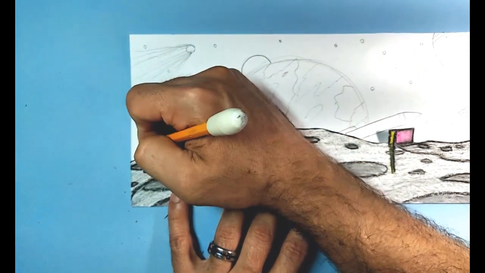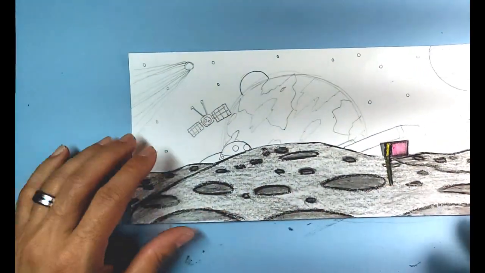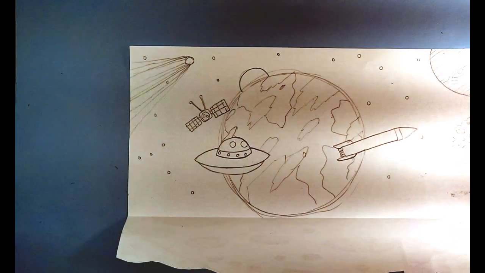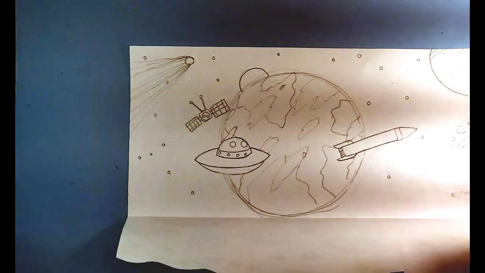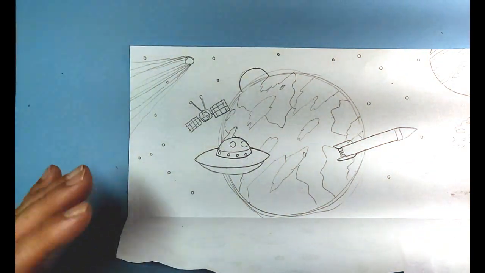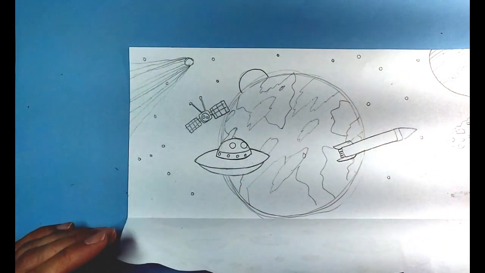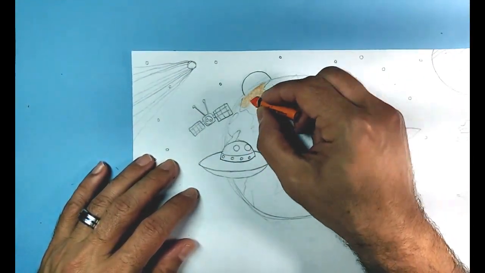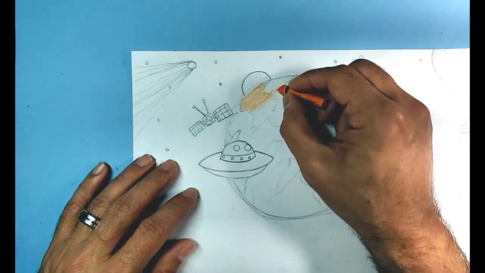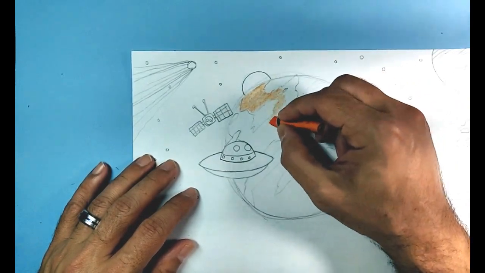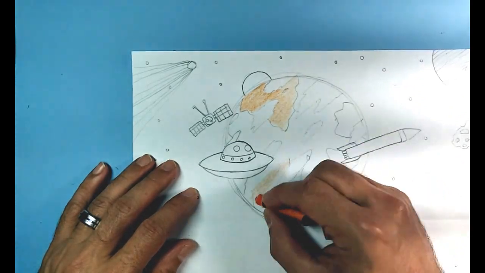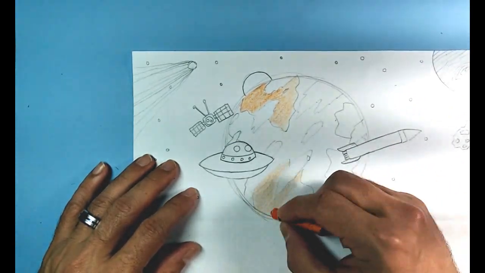All right. Now, I am going to start coloring the Earth. I am not going to color anything else. I'm only going to color the Earth, because if I spend my whole time talking, you are not going to be able to do your work. So, real quickly, the Earth. I'm going to get a little bit of brown, orange. You know where the land is, right? That's where I'm going to do this. I'm going to do a little bit of orange, just a little bit. I'm going to go to all my lands. A little bit of orange.